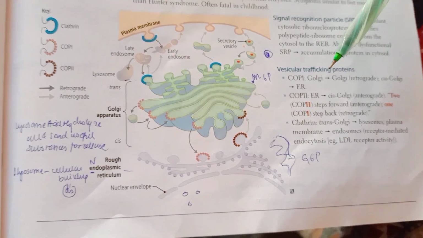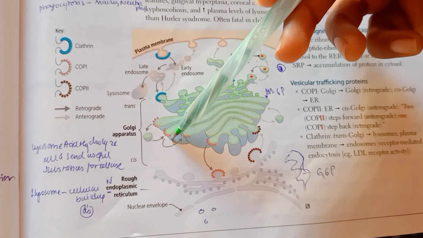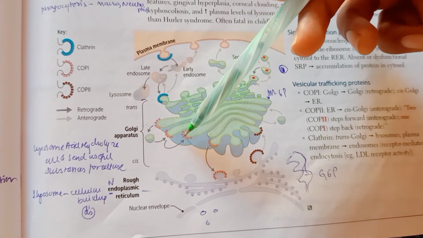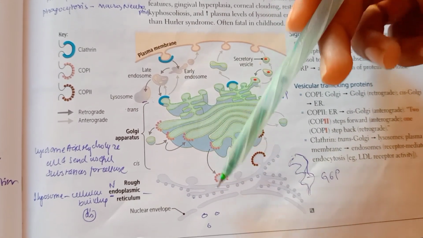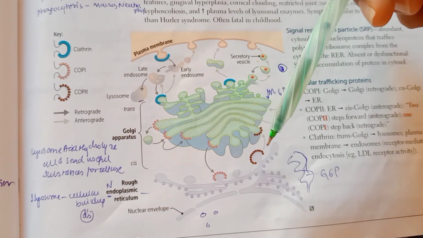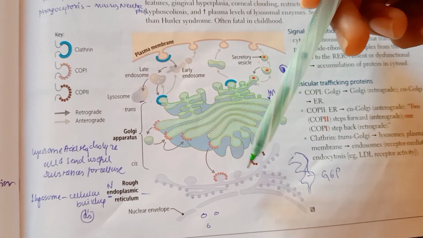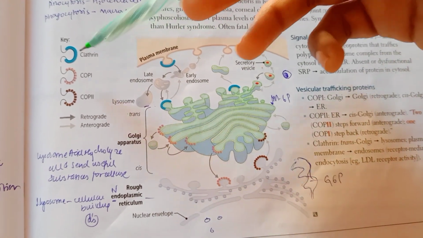Next, coming to vesicular trafficking proteins, you can see this is COP1. COP1 is backward, it will go retrograde. You can see from one part of the Golgi to another, or from the Golgi to the endoplasmic reticulum. Whereas COP2 will go anterograde, from the rough endoplasmic reticulum to the Golgi.